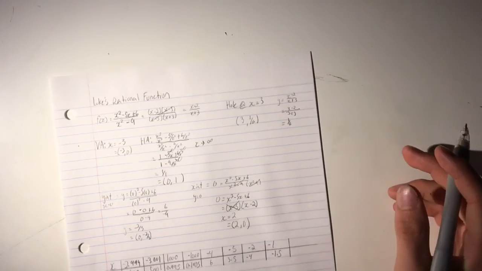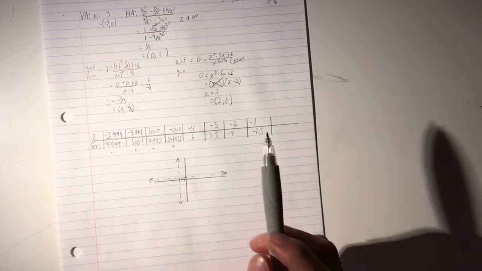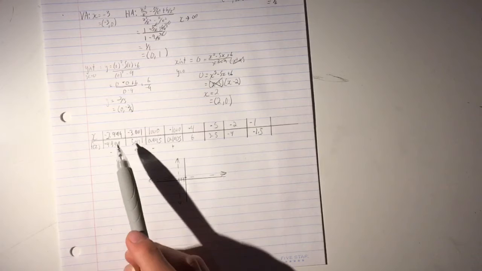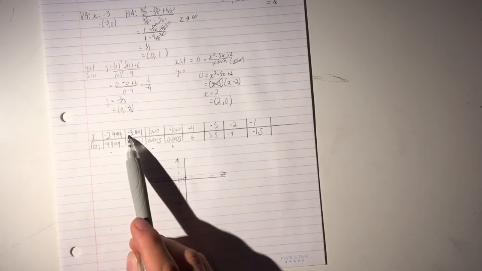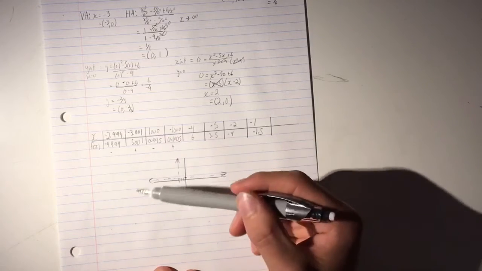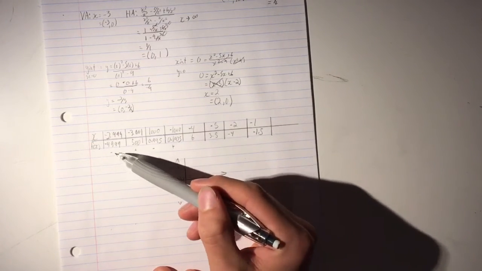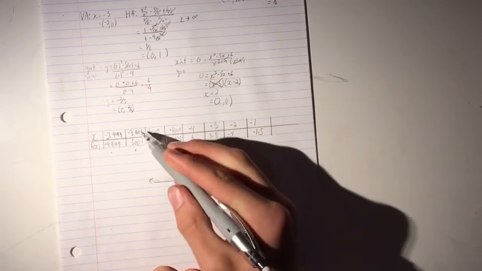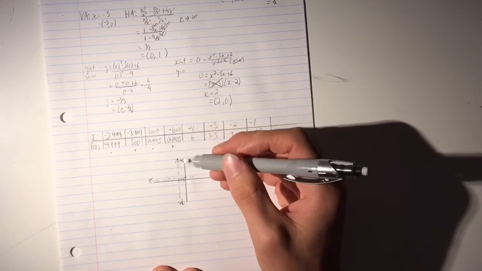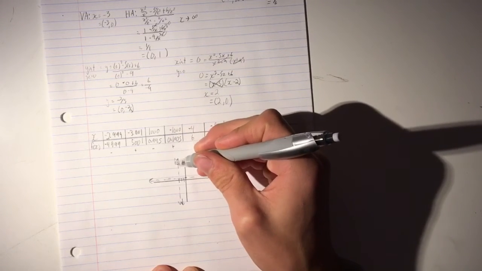Next we need to determine our end behaviors for our graph, as well as just some more points. From our vertical asymptote at negative 3, I set negative 2.99 and negative 3.01. When we sub those into our function, we're going to get a very negative number on one side of the asymptote, and the opposite on the left side, where it's going to be very positive, so up here.